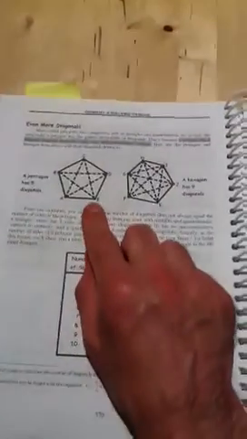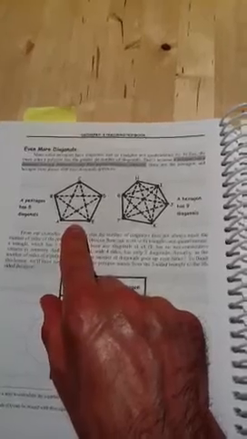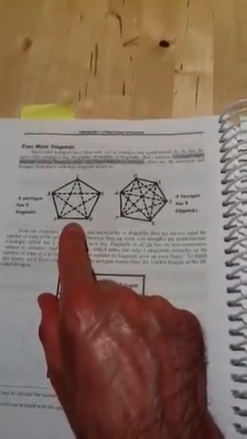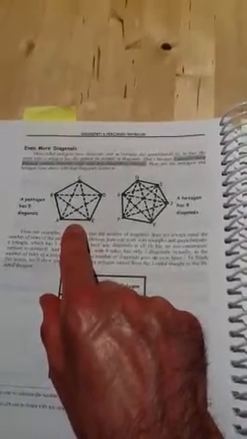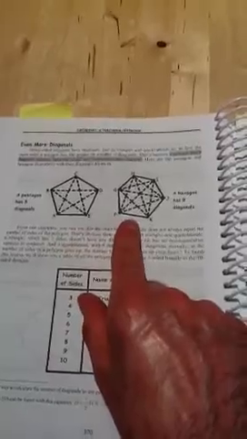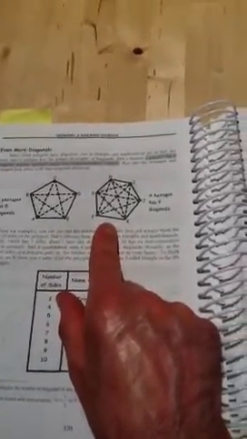The other thing that you look at in this chapter are the diagonals. Remember, triangles had no diagonals, quadrilaterals had 2, and the different shapes, depending on their number of sides, have a different number of diagonals. The pentagon has exactly 5 diagonals. A hexagon has 9. So there is a steady progression upward, okay?